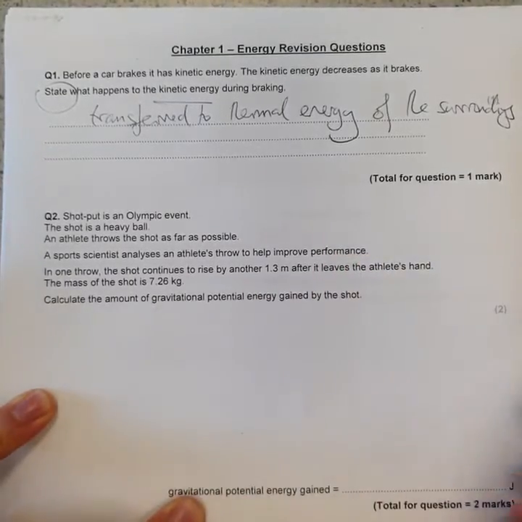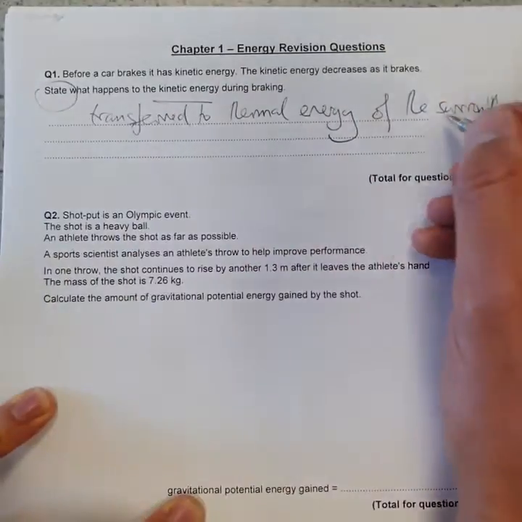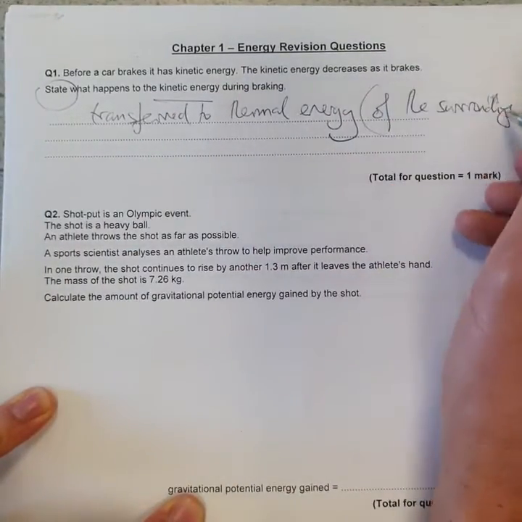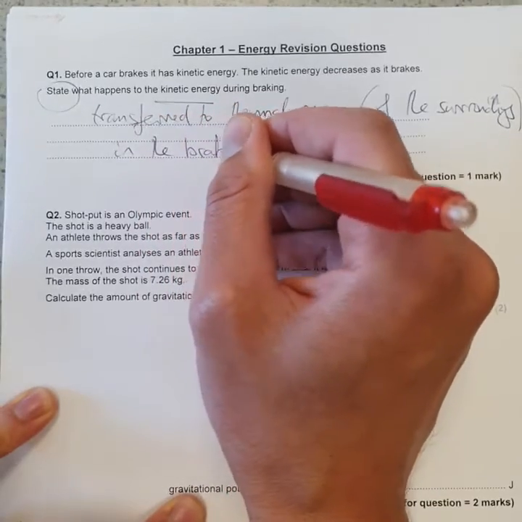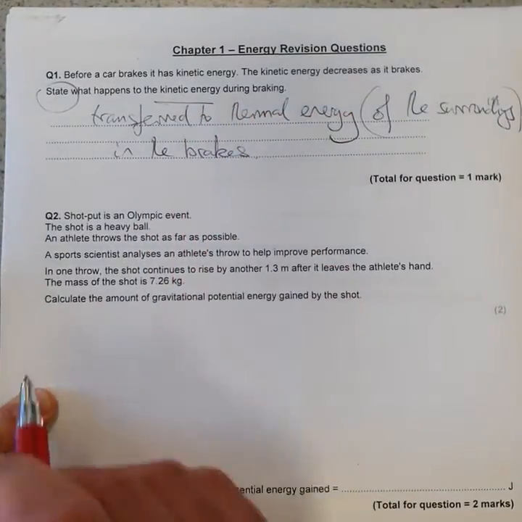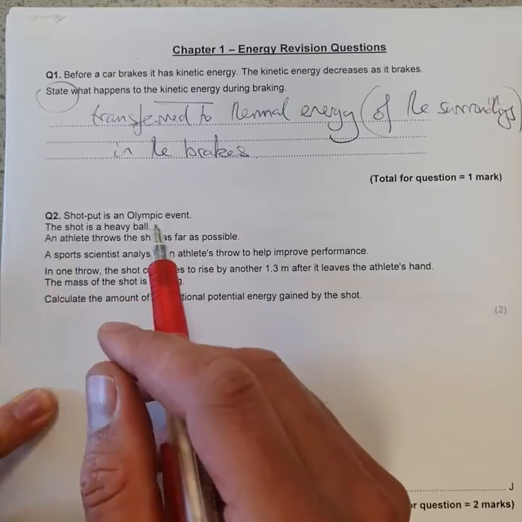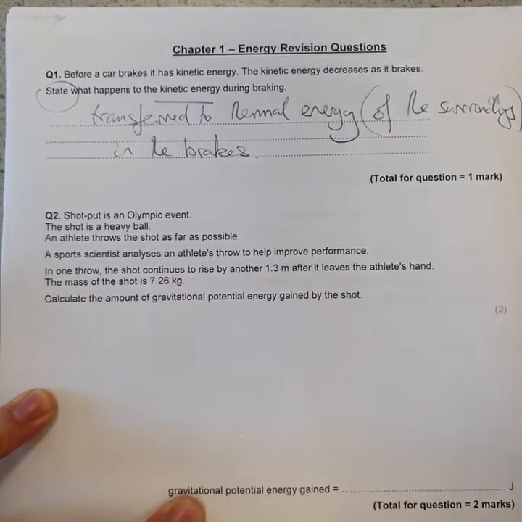But if we want a little bit more detail, we could say thermal energy in the brakes themselves. So you've got to get a destination. Where is this thermal energy? Question 1 done.